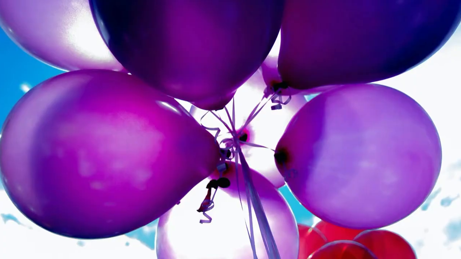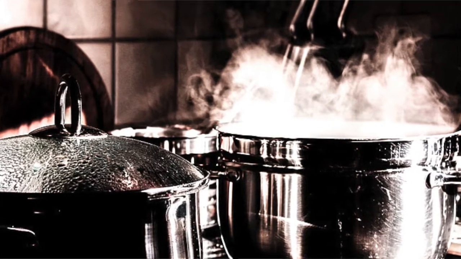Now we're on to gases. Gases do not have a fixed shape and they do not have a fixed volume. They fill the entire space they're in. Gas particles are very far apart. They're not closely packed together like liquid molecules or solid molecules. Examples of gases include the air in balloons or the steam you see when you're boiling water.